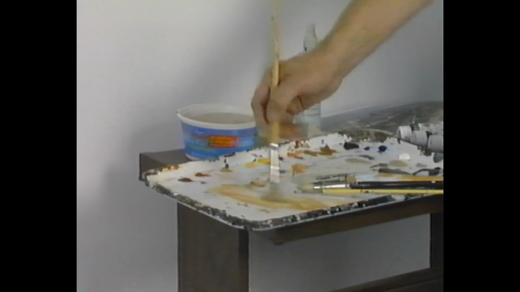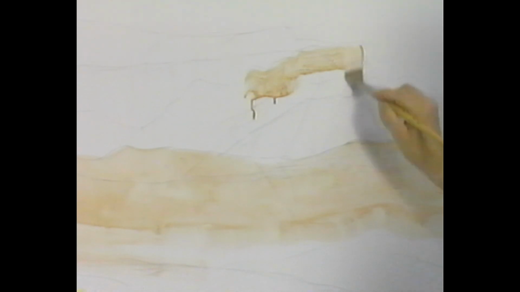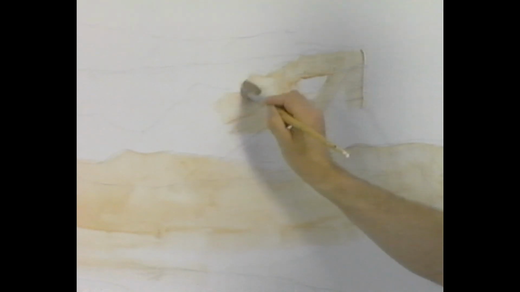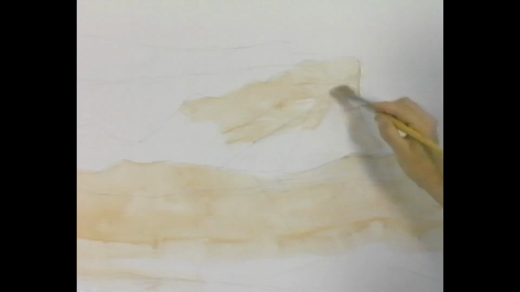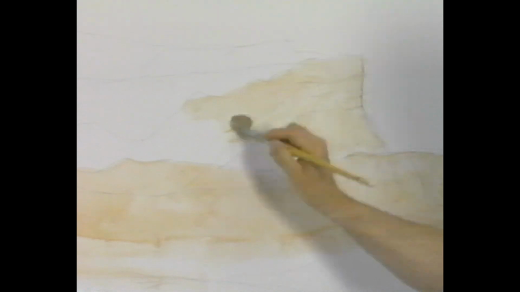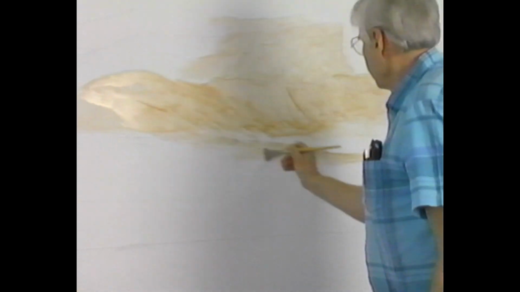Quite a bit of water and very little pigment. And sometimes only a very small portion of this underpainting shows, but it influences the color that you're putting on top of it. A touch of raw umber or burnt sienna is added.